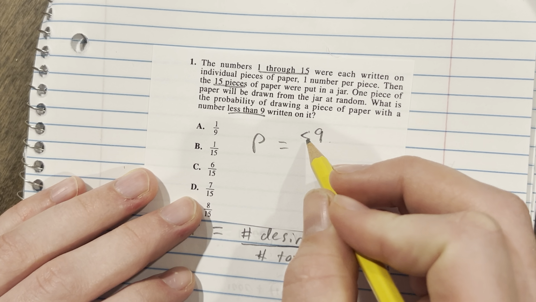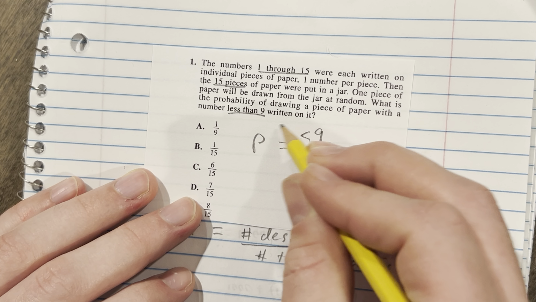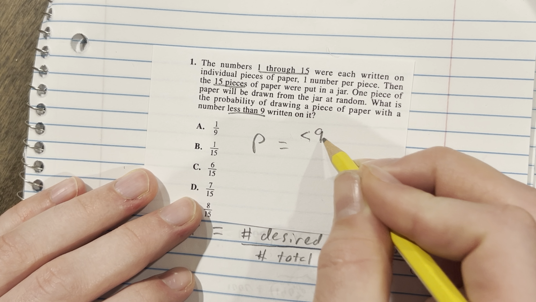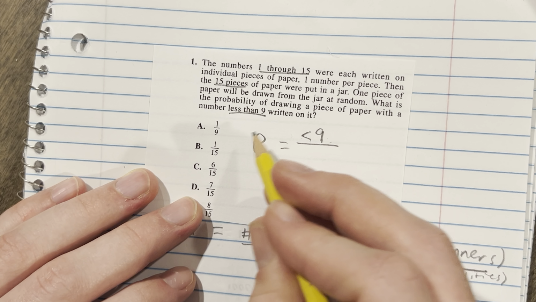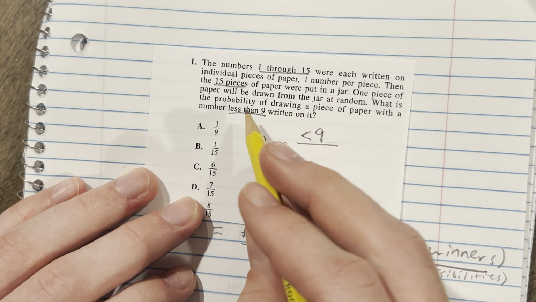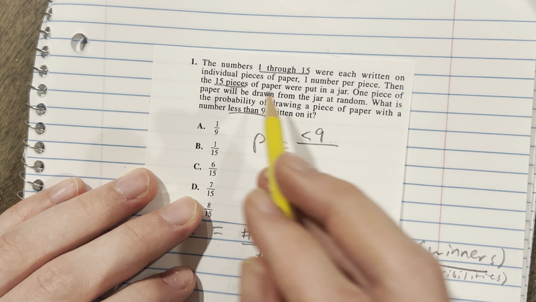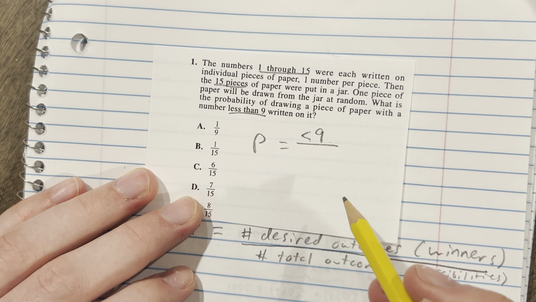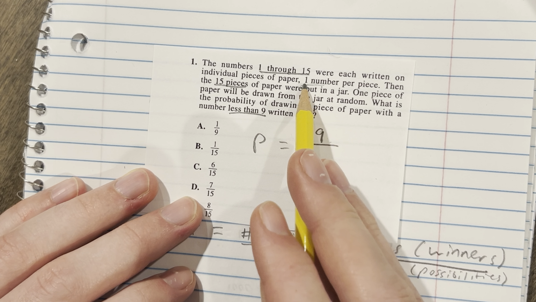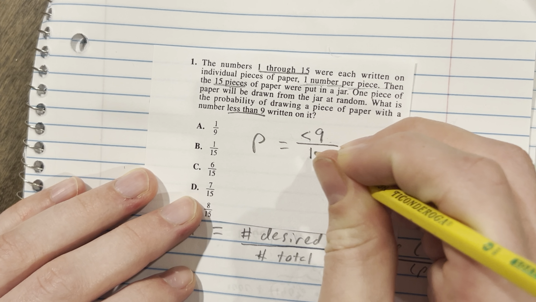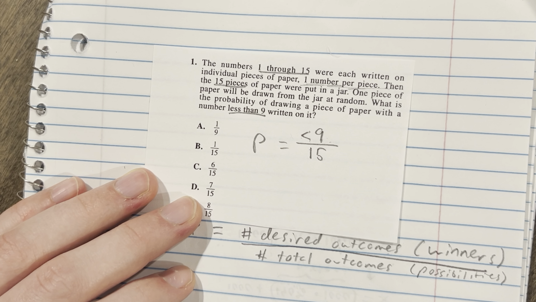So this is less than because what we want, the number over here, is less than 9. This is going to be smaller than the bigger number 9. So a number less than 9 needs to be drawn. And then how many total outcomes do we have? We have 15, because the numbers 1 through 15 are written on the pieces of paper, and there's one number per piece. That's another key thing. If there were 2 numbers per piece, that could change some things, right? So we have 15 total numbers to pick from.